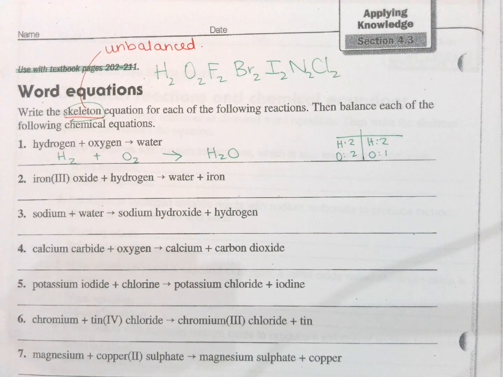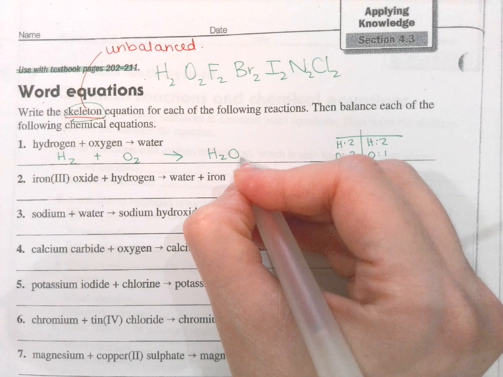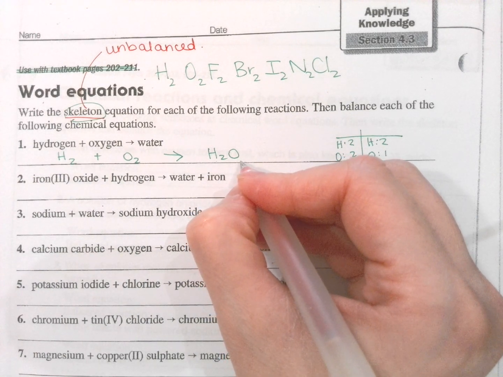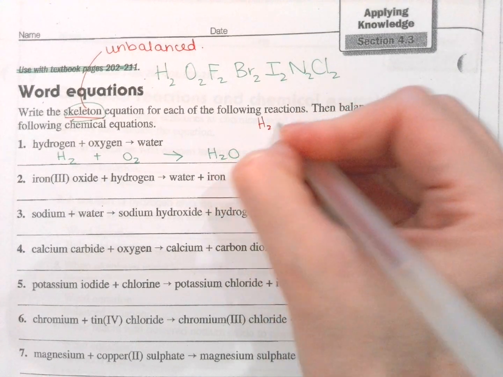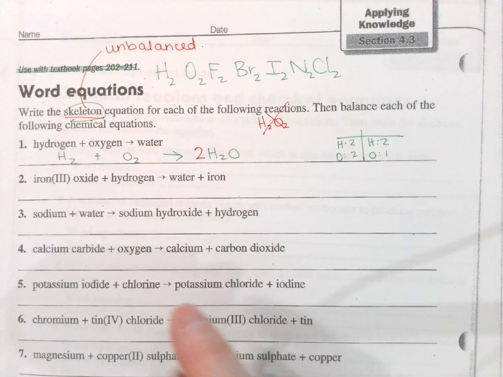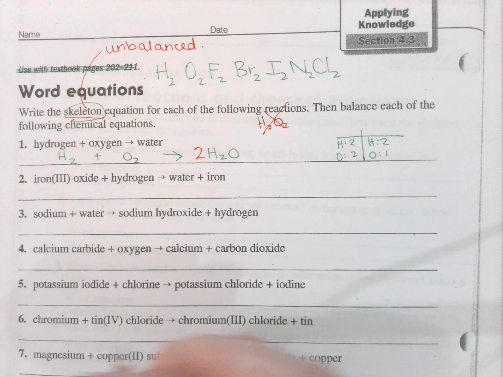And so then going through, you would notice that we need to add another oxygen. We can't add subscripts because that would change H2O to H2O2. H2O2 would always actually be hydrogen peroxide. And so we don't want to do that. And so we could have a coefficient in front of it instead to show that we have 2 water molecules.